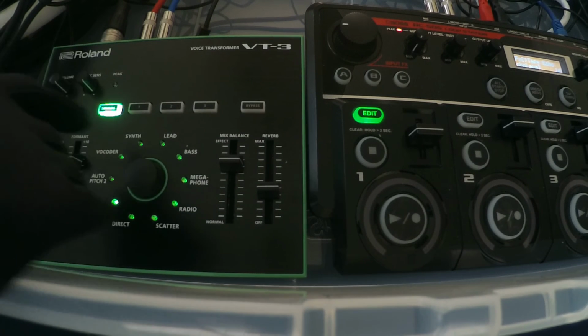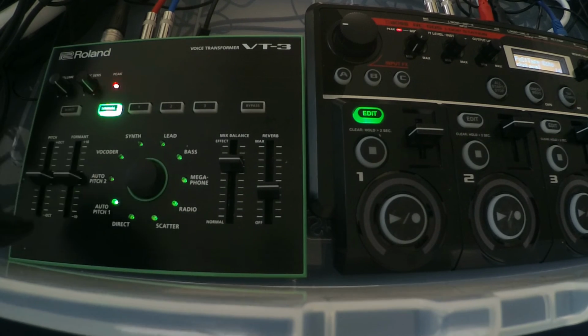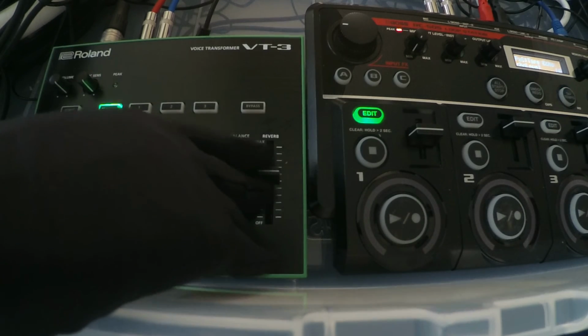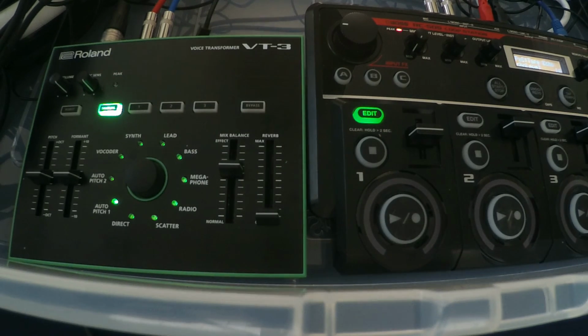And then you have auto pitch. I think auto pitch 1 is a little bit more subtle.